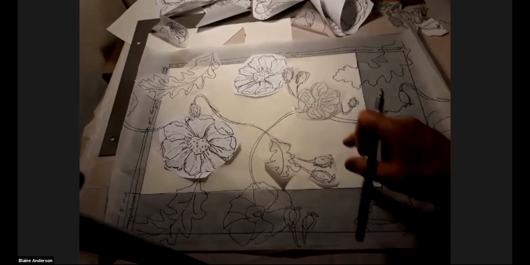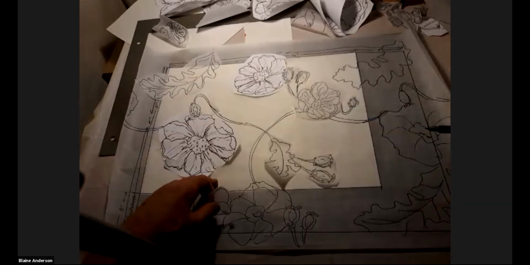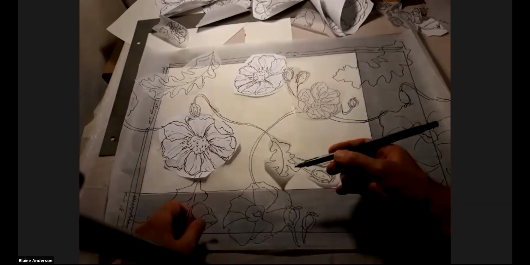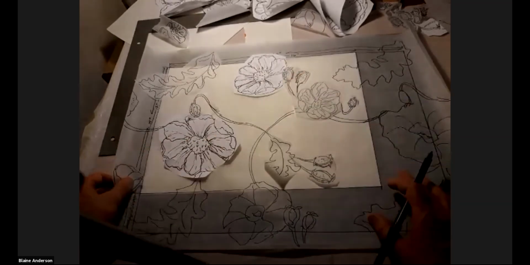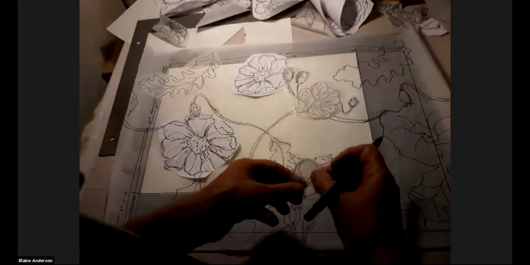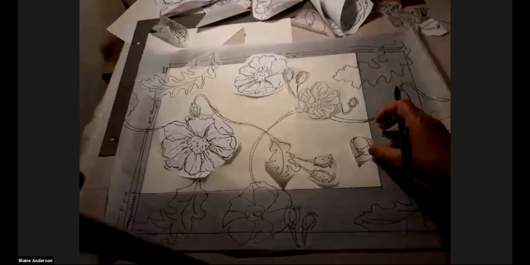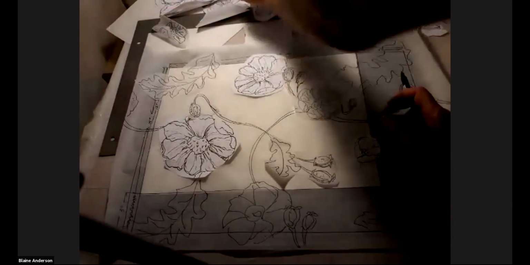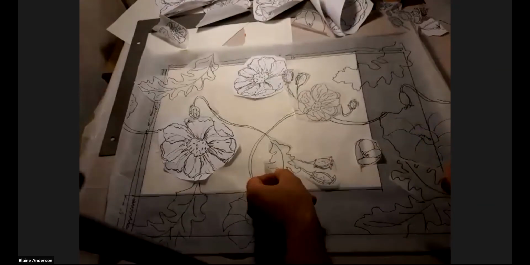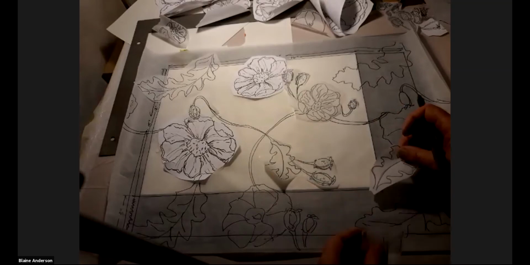All right, so now I'm going back into these places. I'm saying, what else wants to happen here? I feel like I want something linear. And I want to use this flower here because I like it. I also want to use my smaller leaf again. Maybe.